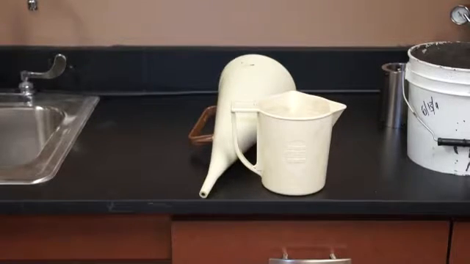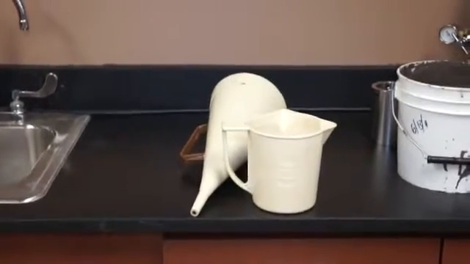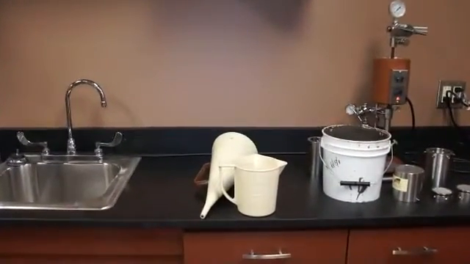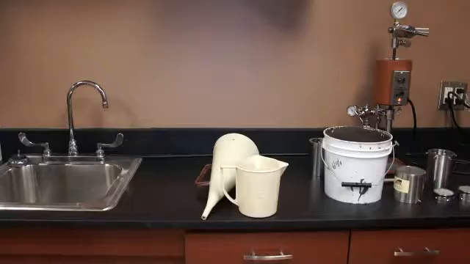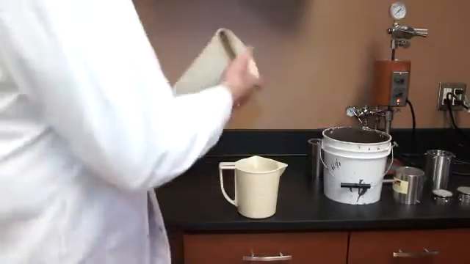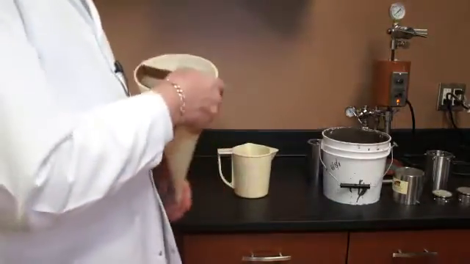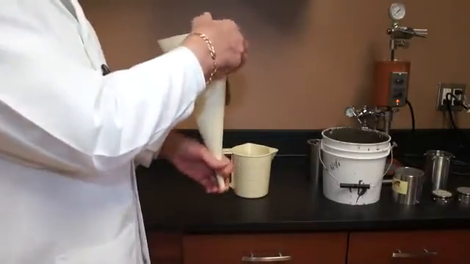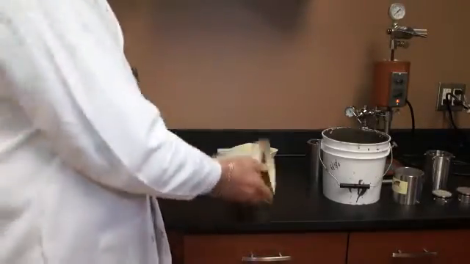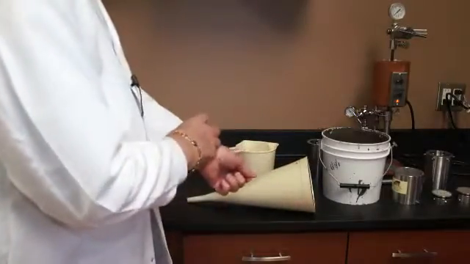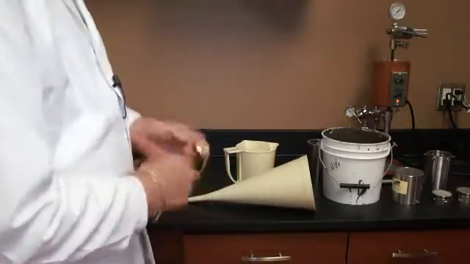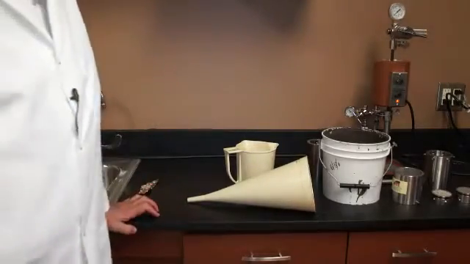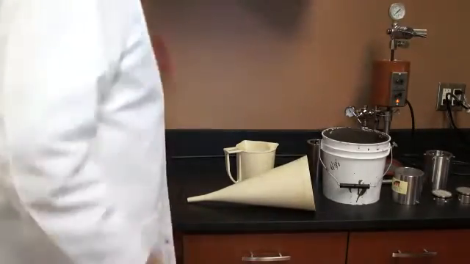So what I'm going to do is show you how this is run. I have a bucket of mud here, and this is a field mud that was supplied by one of our customers. So basically, you hold your finger over the orifice. You can use a stopwatch, but most people just use their regular wristwatch.